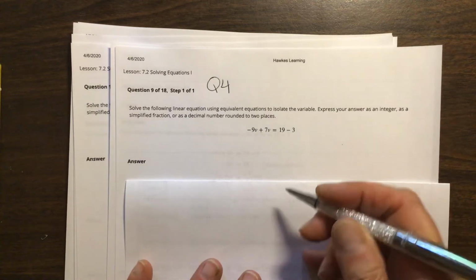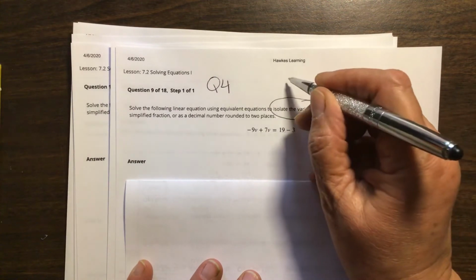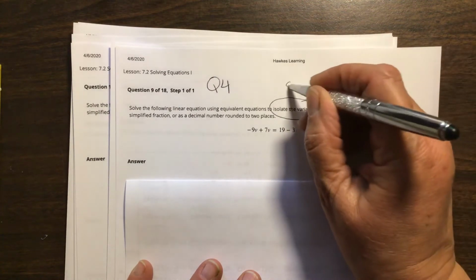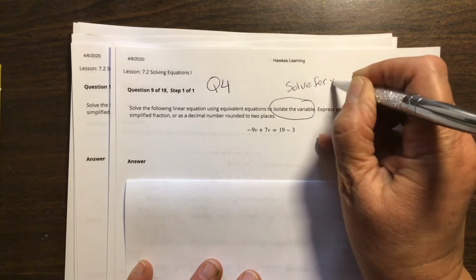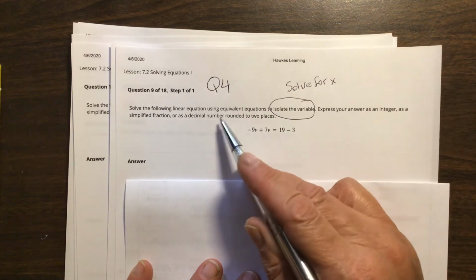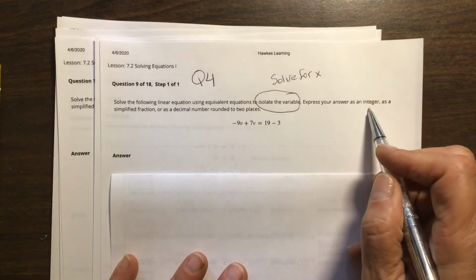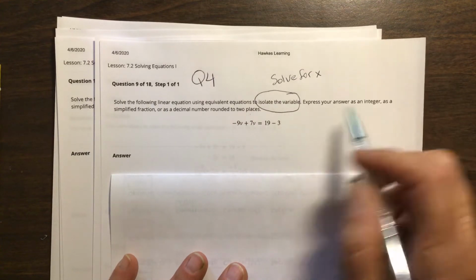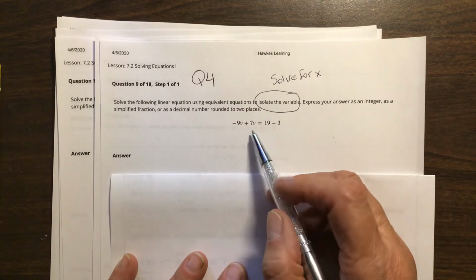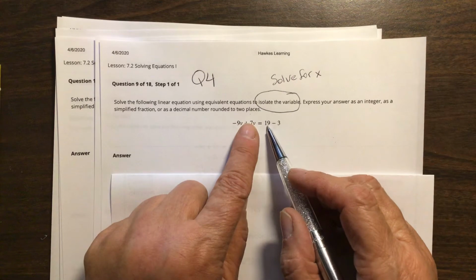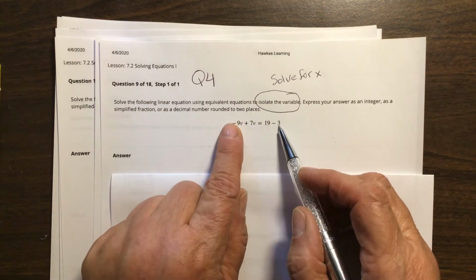In these next several examples, we are still isolating the variable, and we are going to solve for the variable. Solve for, I'm just going to say x, whatever letter it is. And if it's a decimal, we're going to round it to 2 places, or we could answer as a positive or a negative number, or even as a simplified fraction. So the only difference here is you're noticing that on both sides of the equal sign, you have 2 terms.